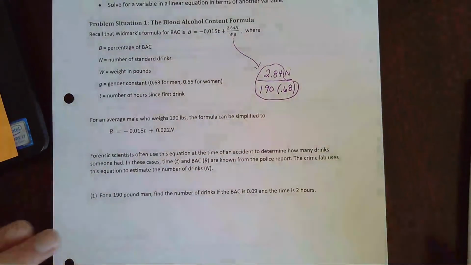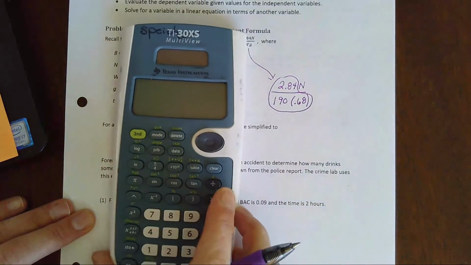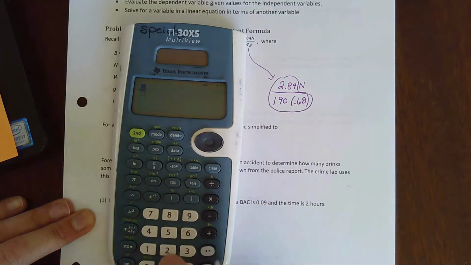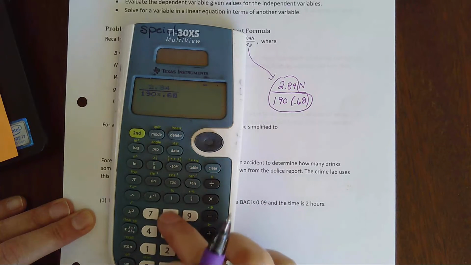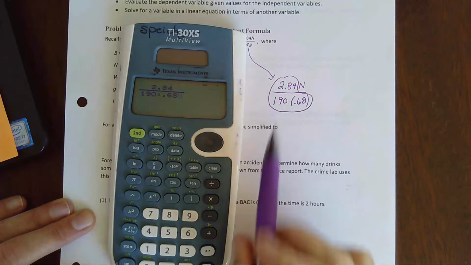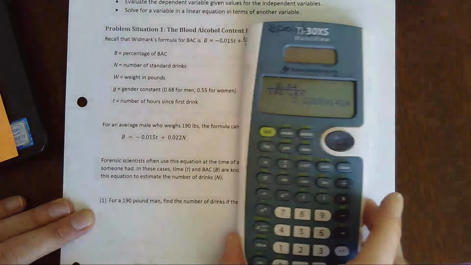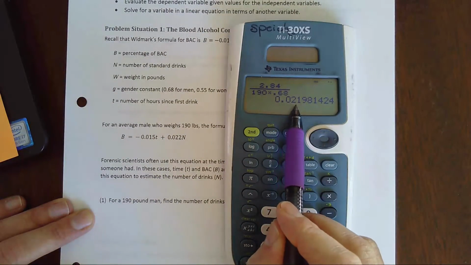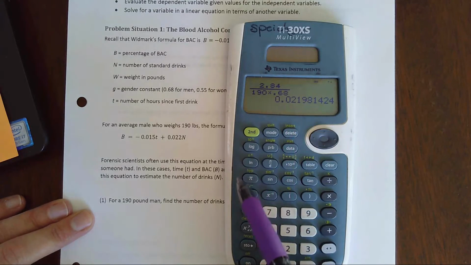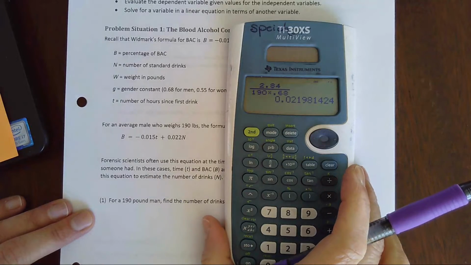So let's just pop that into our calculator and see what that looks like. So we have 2.84 in the numerator, and then in the denominator, 190 times 0.68. So do you see where they got that 0.022 from? 0.022. Just wanted to show you where they got that from, that simplified version.